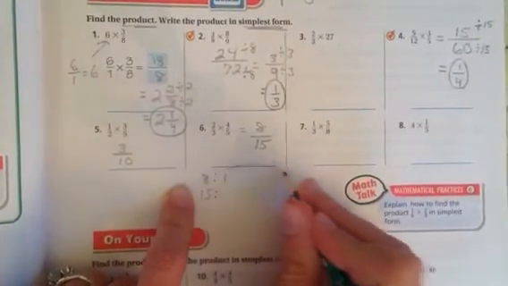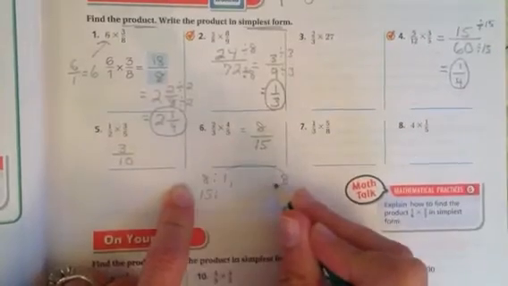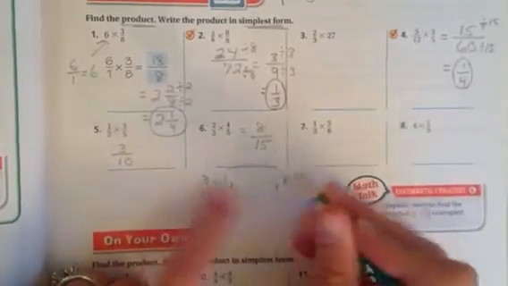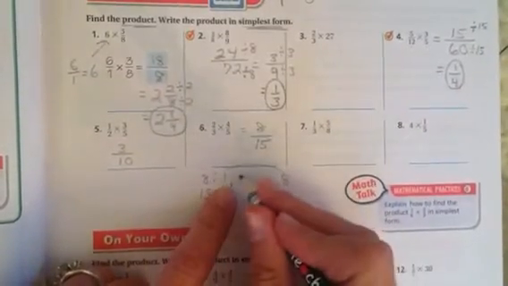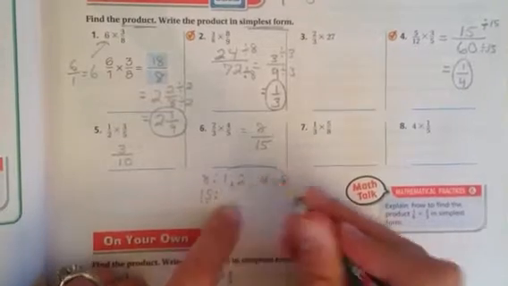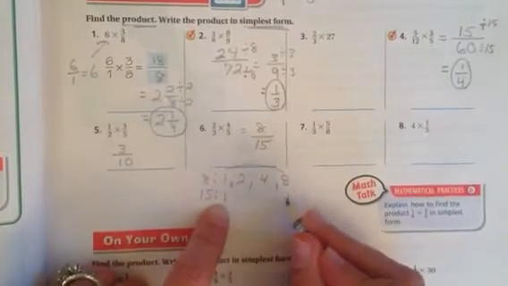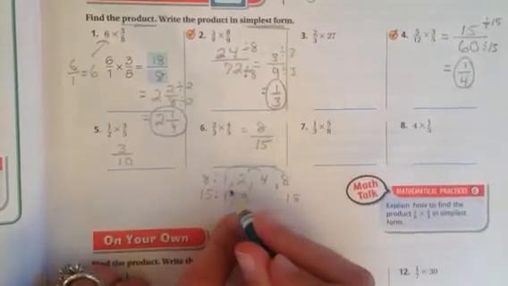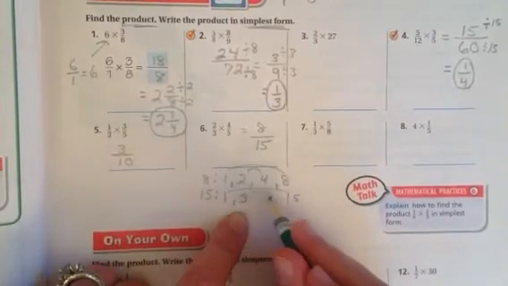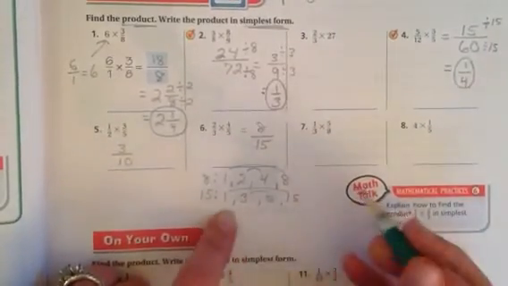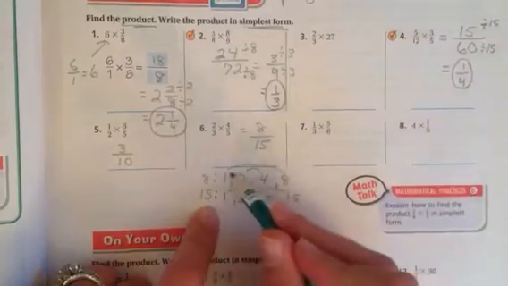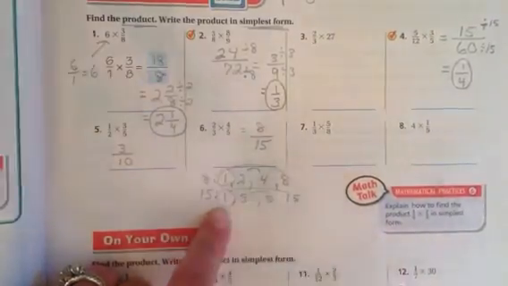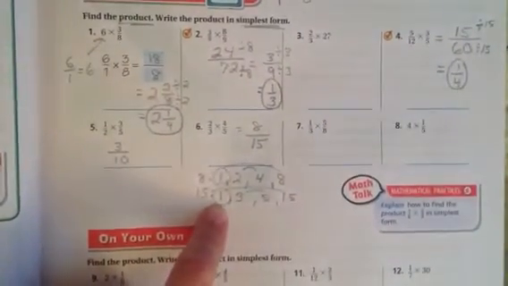Okay, 1 and 8. Remember the rainbow method? 1 times 8 is 8. 2 times 4 is 8. Then we have 1 and 15. 3 and 5. Okay, so the only common factor that they have here is 1, so we know that it's in simplest form.